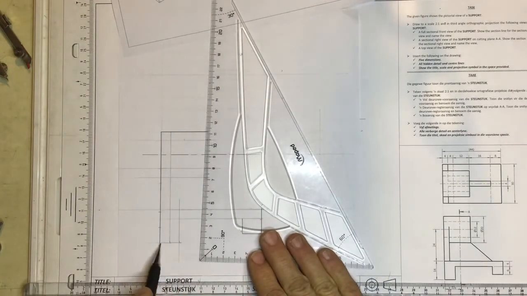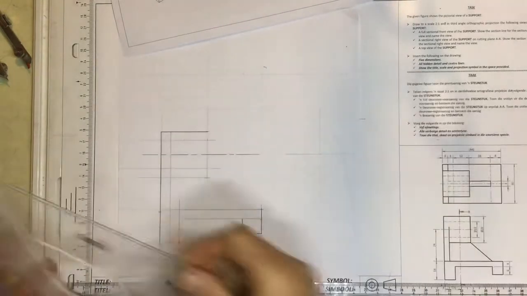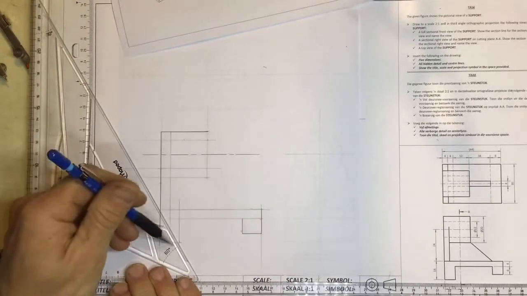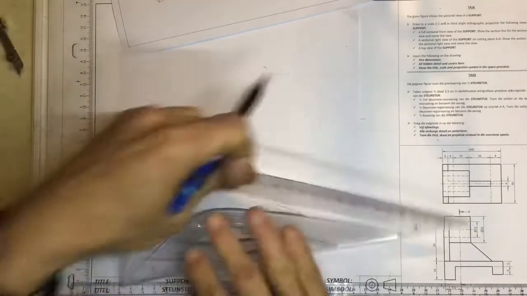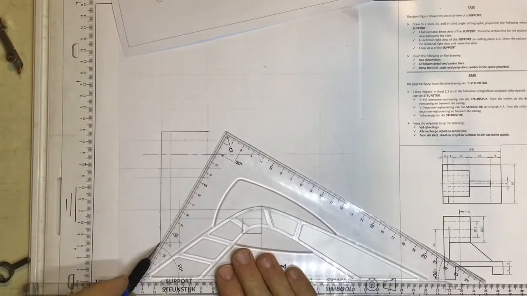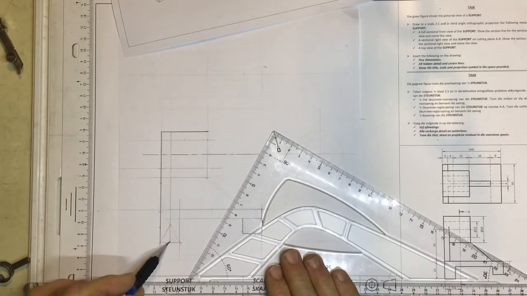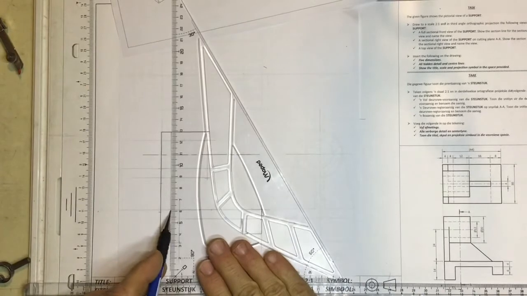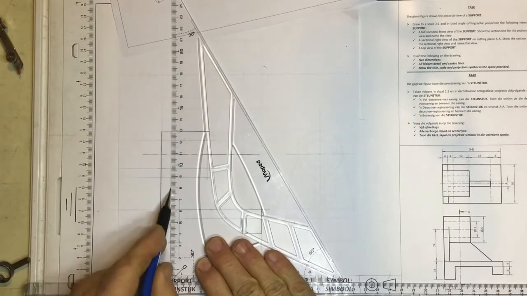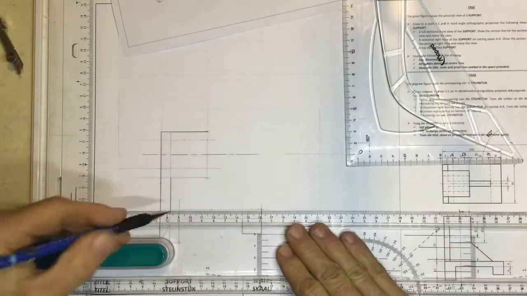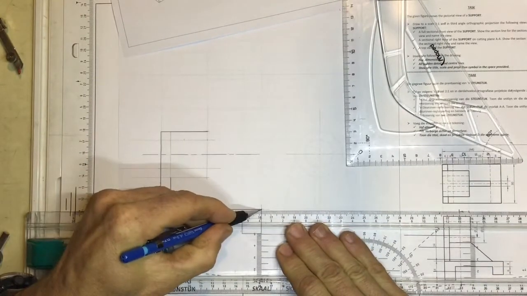If you don't know where the center of that is, probably the quickest and easiest way of getting that would be just to draw a line from the corner there and from the corner there. Where those two lines intersect will give you the exact center of that, which is what you're needing. I can draw a line going up over here, from there to there. I can draw a line coming across from there to there.